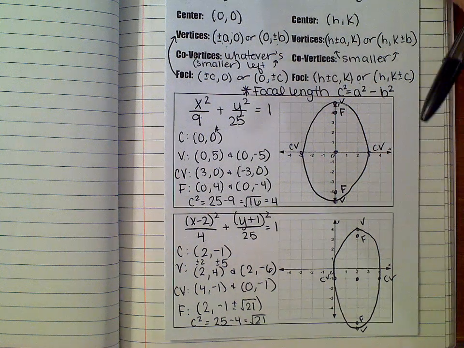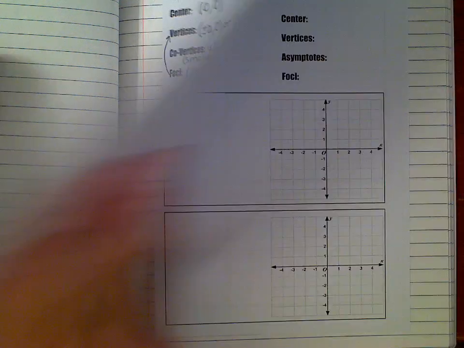Love it. Okay, let's talk about hyperbolas. Sorry, I could talk about these all day.